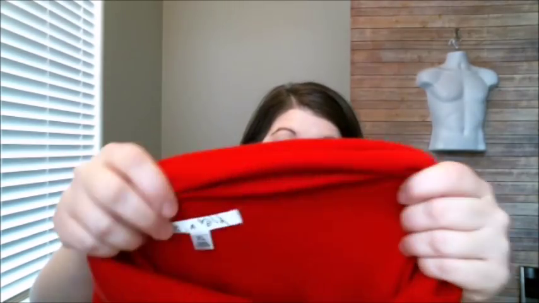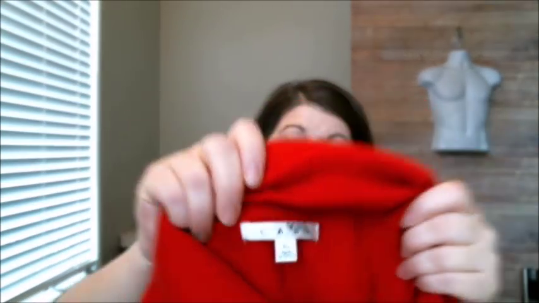Here's a cabbie sweater. Did I show that to you correctly? I sold this for $22.49.